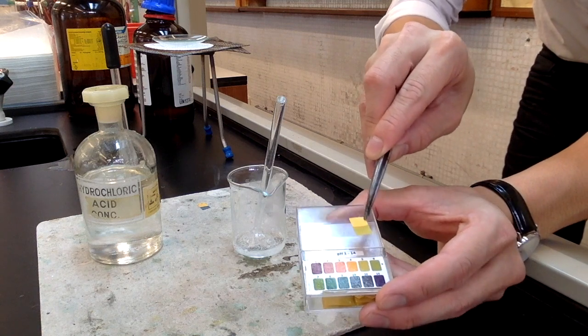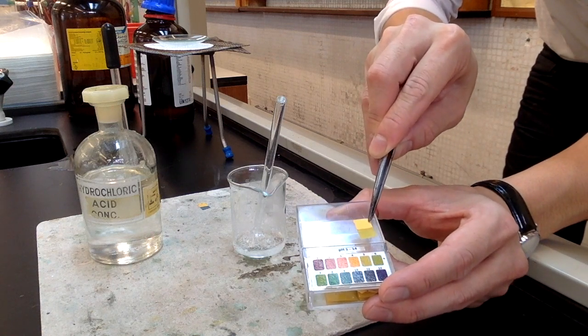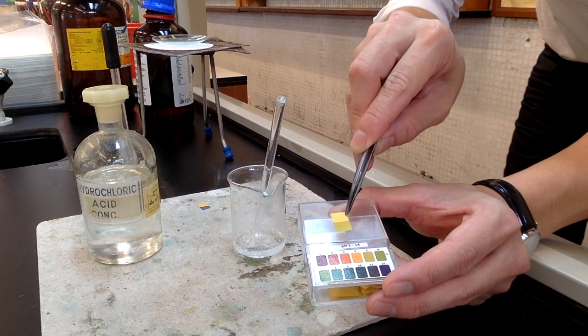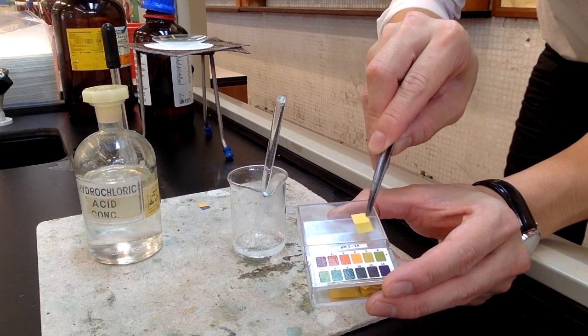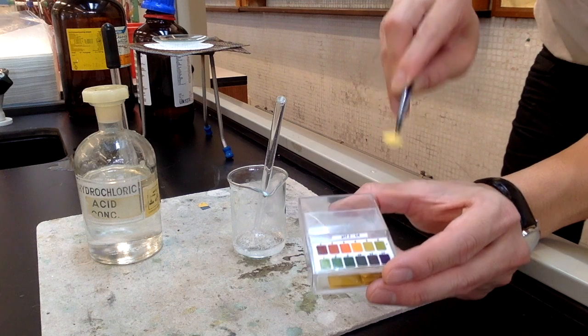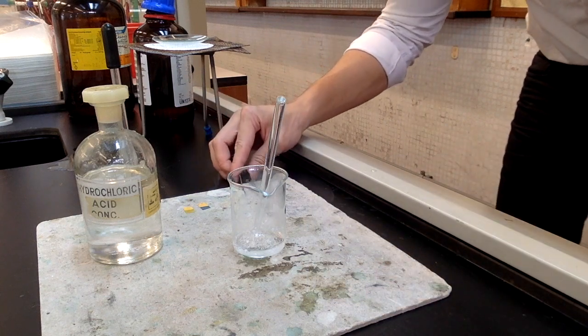Compare the color with the pH scale. Our target is to register a pH of 3. Now it is not yet reaching pH 3, so we need to add a few more drops of hydrochloric acid.